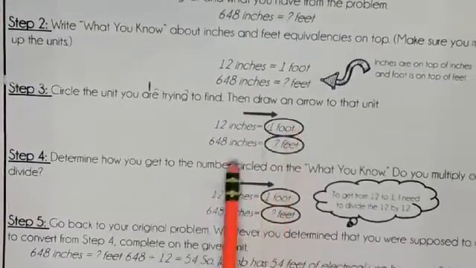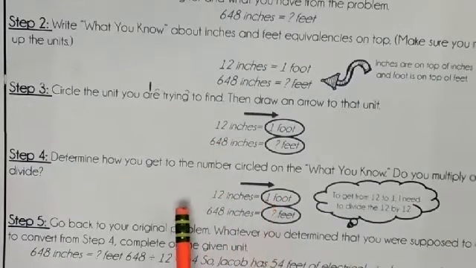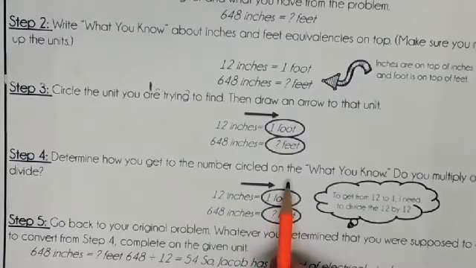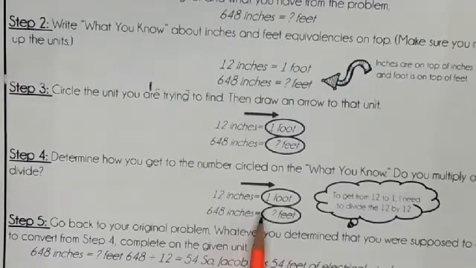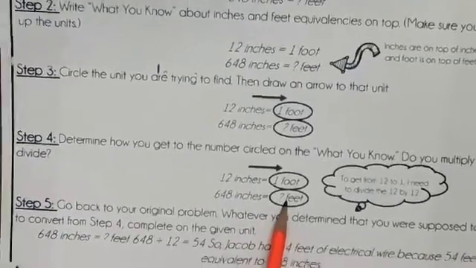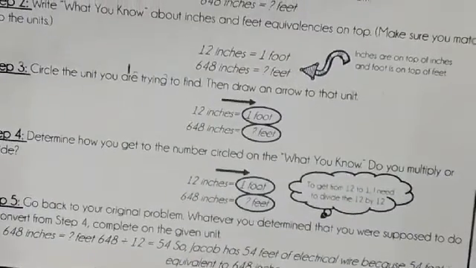Then remember, we look at it and we think, 12 is bigger than 1, so 1 is smaller. We're going from bigger to smaller, and to go from bigger to smaller, we are going to divide, because we're talking about equal units here. So we have to divide, not subtract. If we do 12 divided by 12, that equals 1 foot. If we do 648 divided by 12, that will tell us how many feet we need. We go back to our original problem: 648 divided by 12 equals 54. So Jacob has 54 feet of electrical wire.